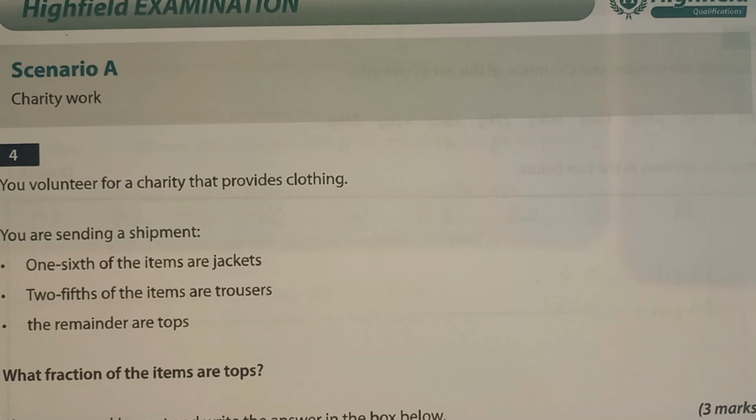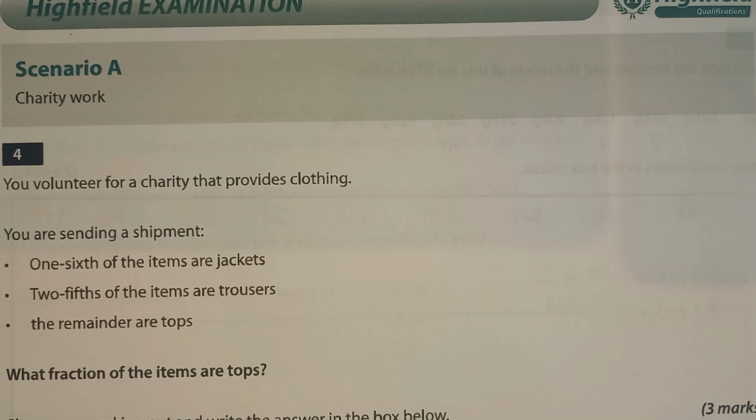Right, let's get this here so that we can see. We've got 3 marks for this question as well. Right. So the 3 marks are down here.